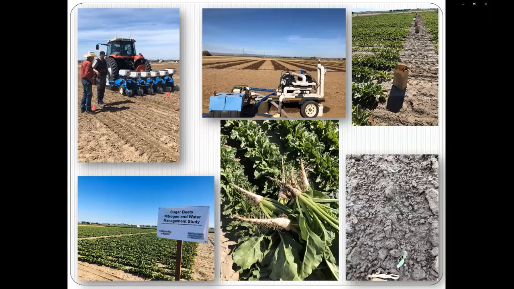Our recent research in Idaho showed that in about 60% of all evaluated sugar beet fields, application of nitrogen did not increase sucrose yield. So this may suggest that residual soil nitrogen from past applications and the in-season nitrogen mineralization provided adequate nitrogen for sugar beet growth, and indicates that growers could maximize sugar yield and save money by applying less nitrogen.